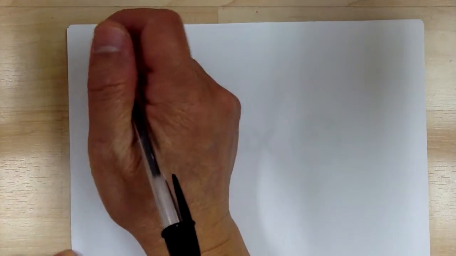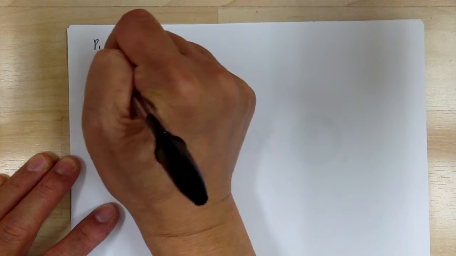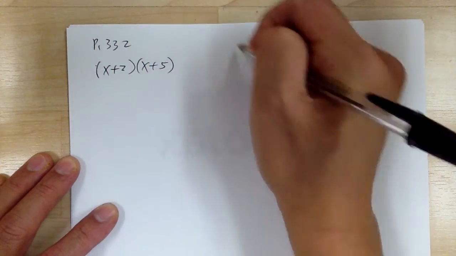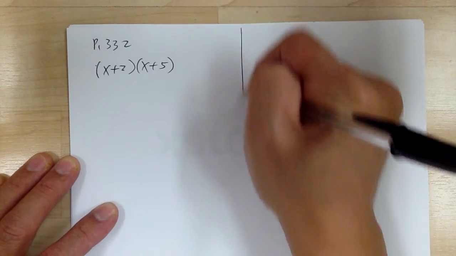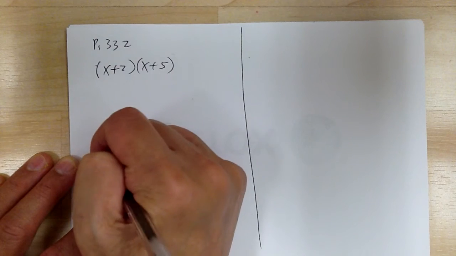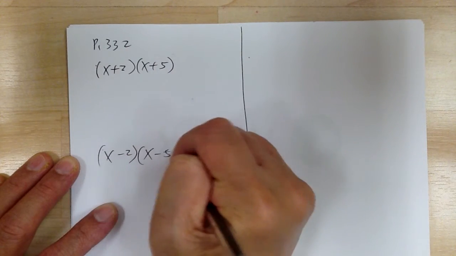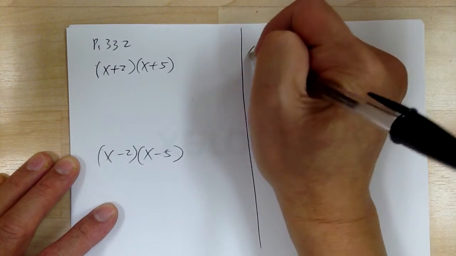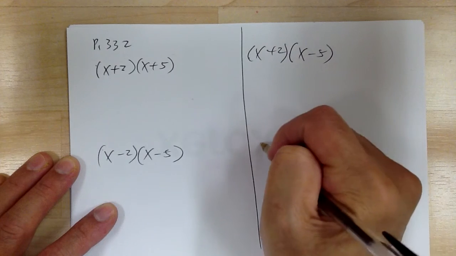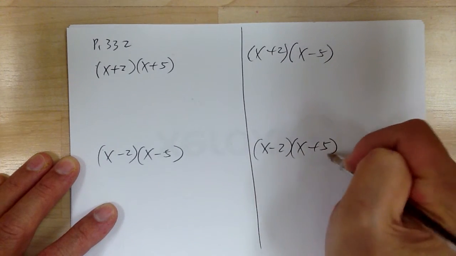If you notice, there are four possible multiplications. You've got x plus 2 times x plus 5, x minus 2 times x minus 5, x plus 2 times x minus 5, and x minus 2 times x plus 5.